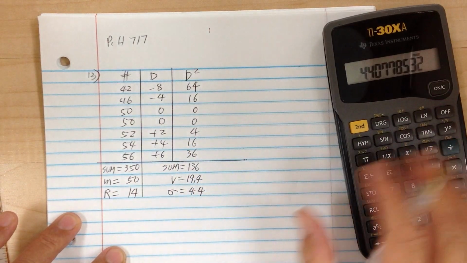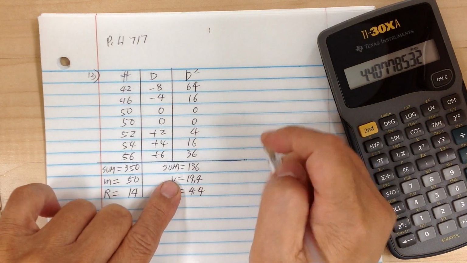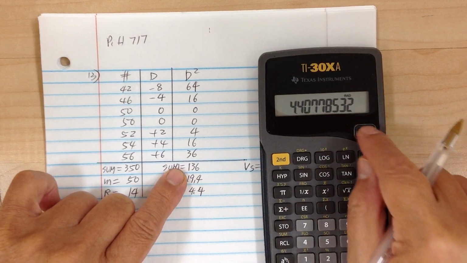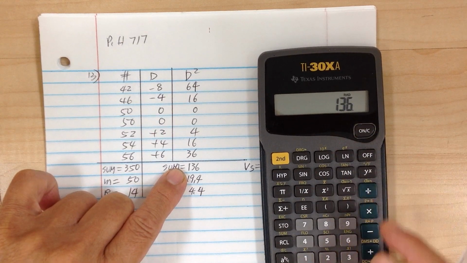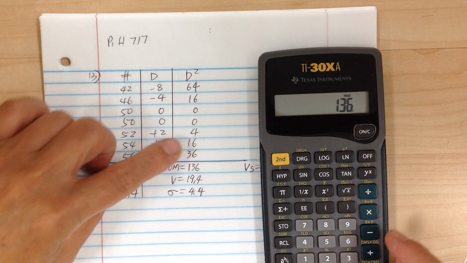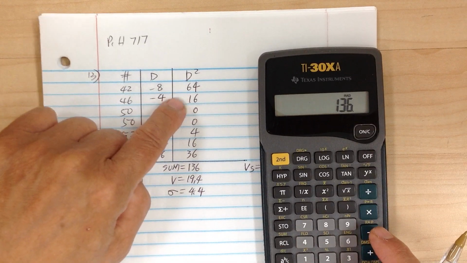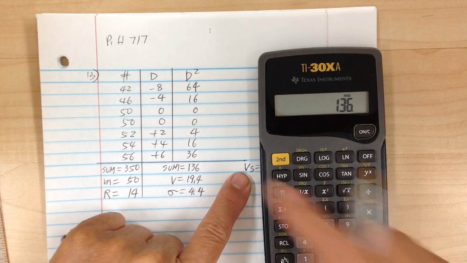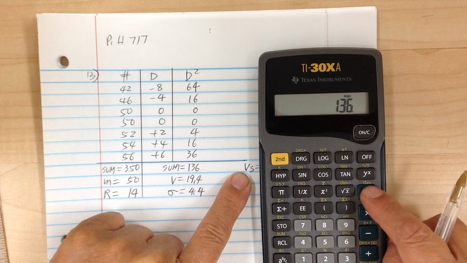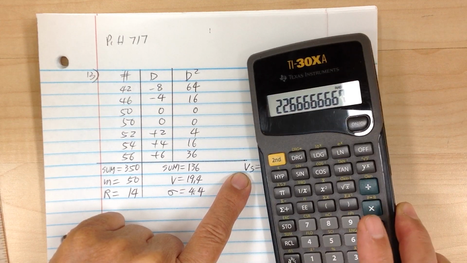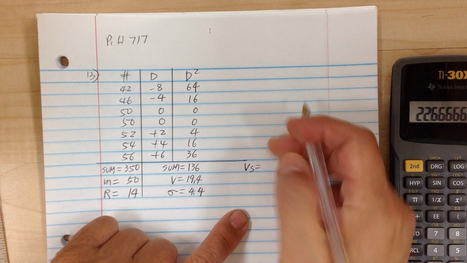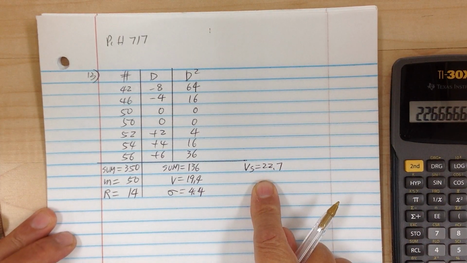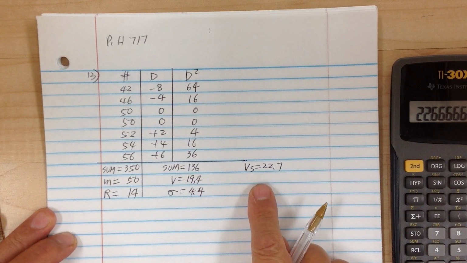Okay, and again, if you're looking for the sample variance, you just use 136 divided by 6. Okay, again, always 1 less. There are 7 entries, so for the sample variance you have to divide by 1 less, so divide by 6. And you get 22.7. Okay, so again, it's just something extra that you don't have to do, but it's just in case you come across it.